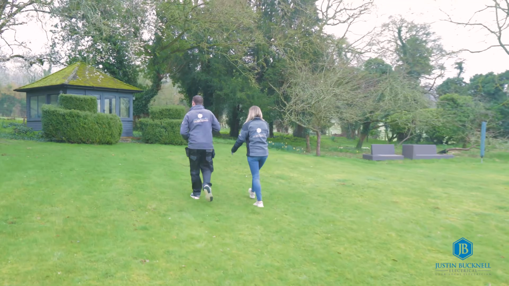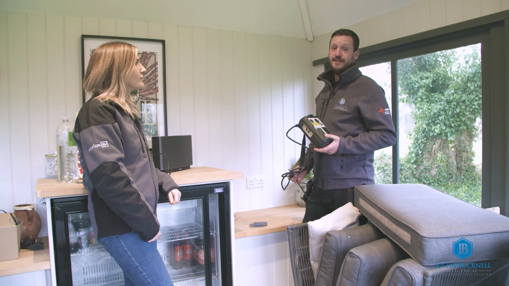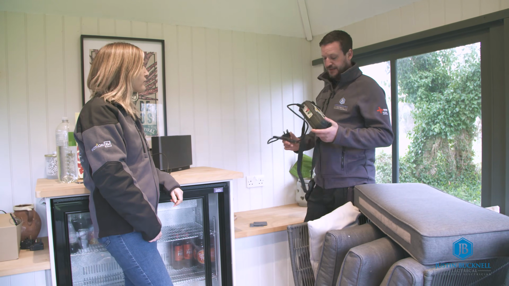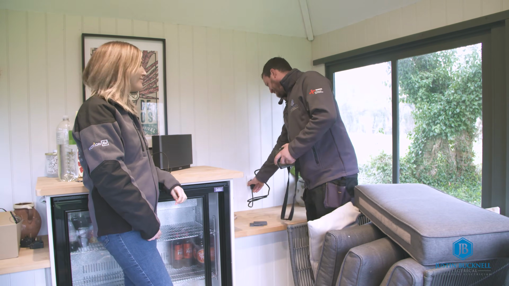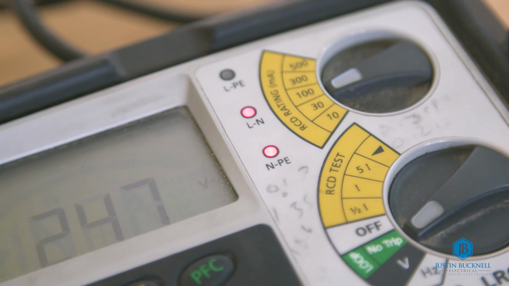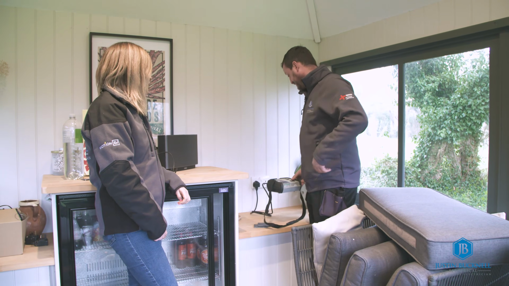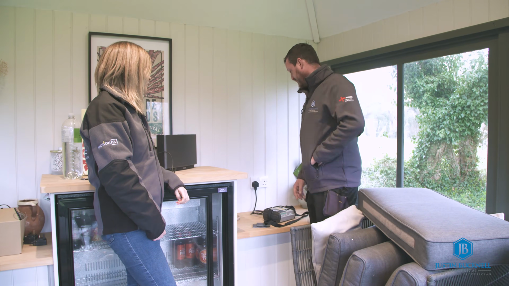So we've come up here today to do the earth loop impedance test in the summer house for the EICR. And how do we do that then? So I'll show you. Plug this in. It appears that the live neutral is reversed. So there's obviously a fault up here. Okay. Let's get my plug-in tester. So what do we do now?